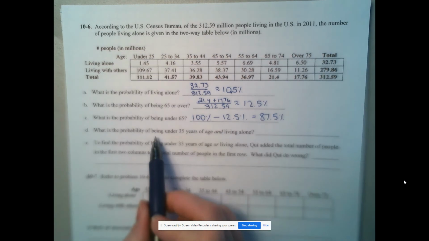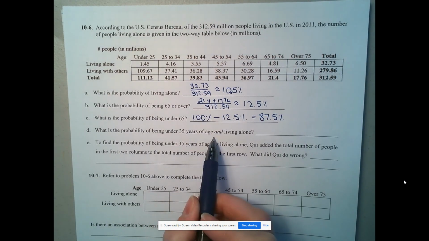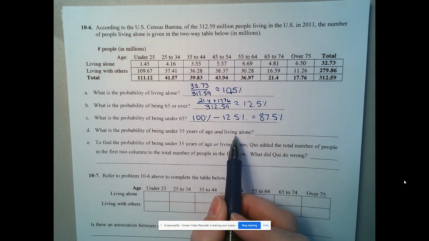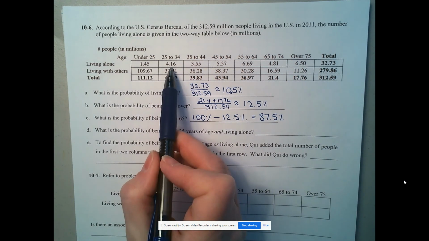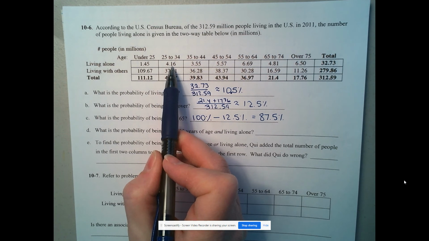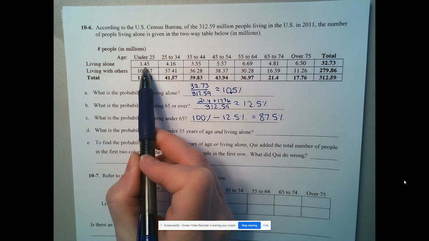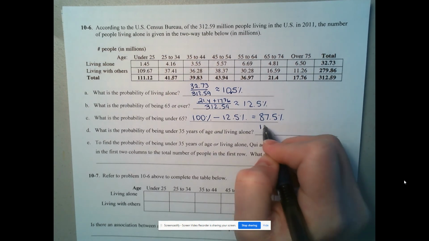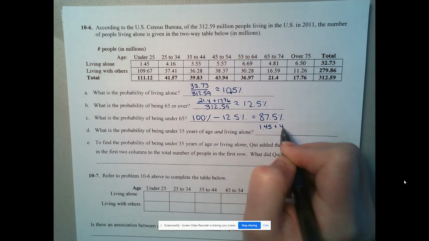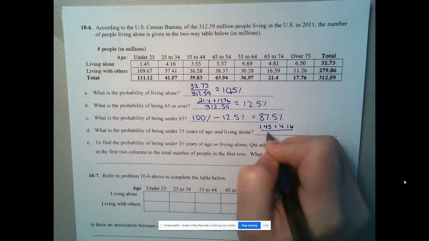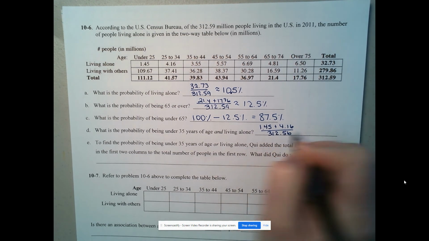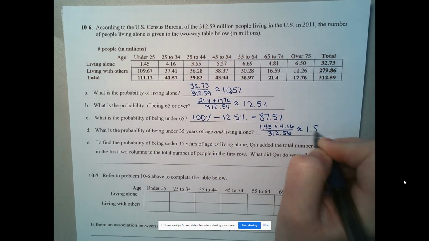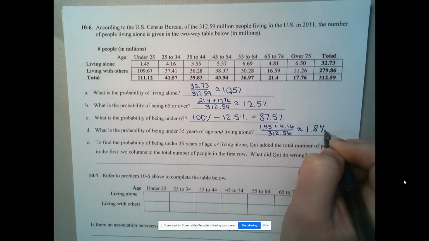What is the probability of being under 35 years of age and living alone? So under 35 and living alone would be the 4.16 here, living alone and under 35, and the 1.45 here, living alone and under 35. So I would add the 1.45 and the 4.16 together out of all 312.56 million people and get approximately 1.8%.